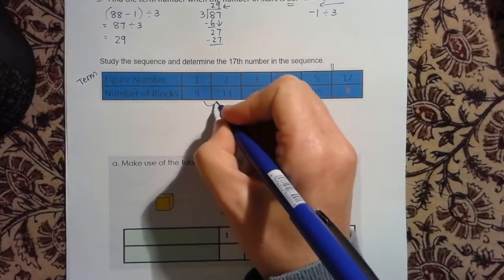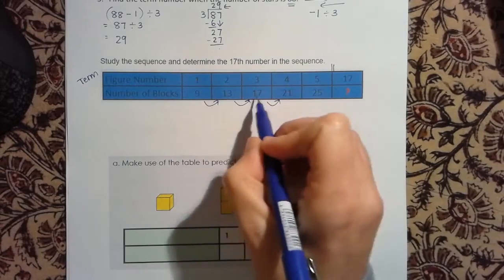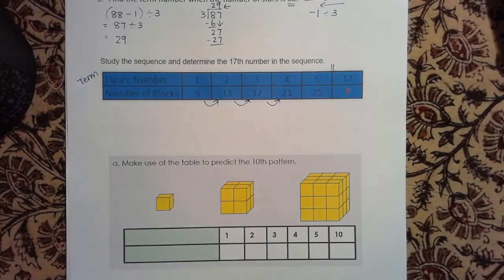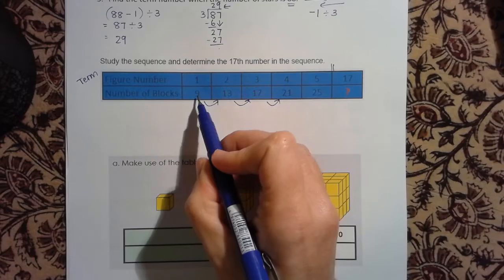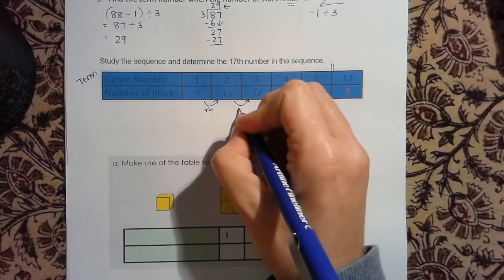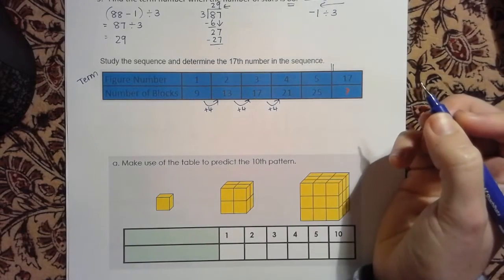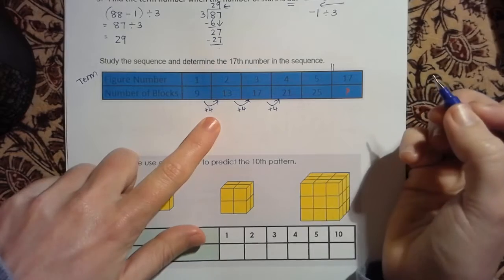So what's the first thing you need to do? Find out what's the constant difference. So what is added, because it's becoming bigger now, what's added every time? So from 9 to 13, you will add 4. From 13 to 17, you will add 4 again. From 17 to 21, you will add 4 again. Okay, so that's my constant difference.